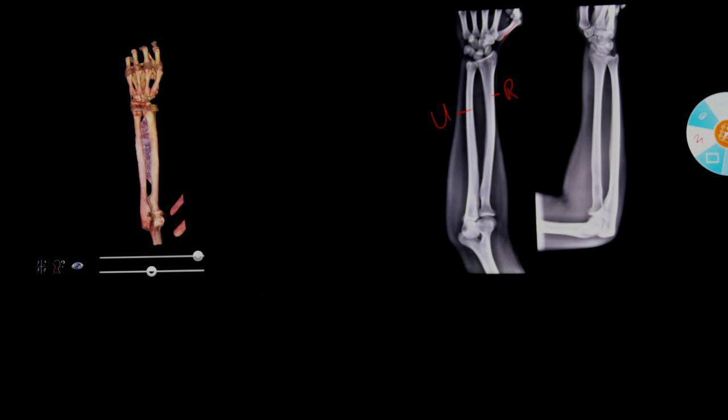And then the coronoid process is the anterior projection on the proximal ulna. That is going to be right here, right there, okay? So we have our olecranon here, our coronoid there, all right? Those are the radius and ulna structures that I really want you to know.